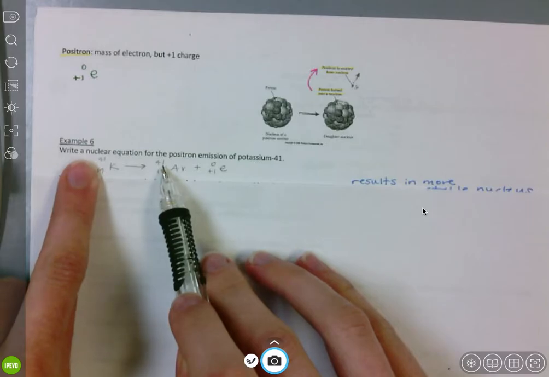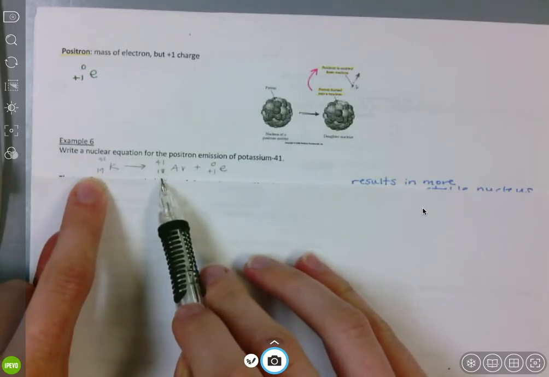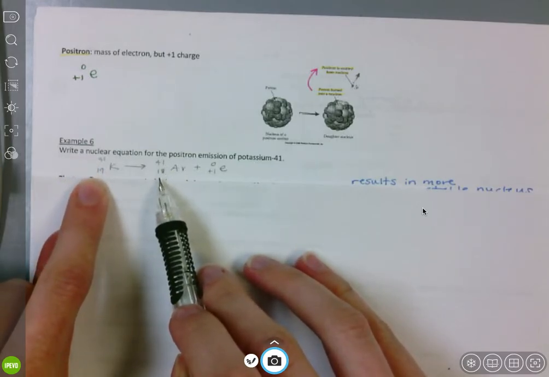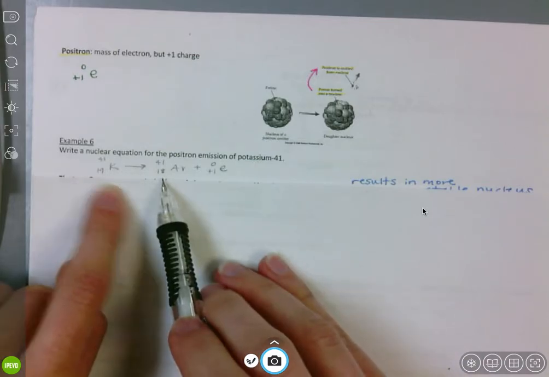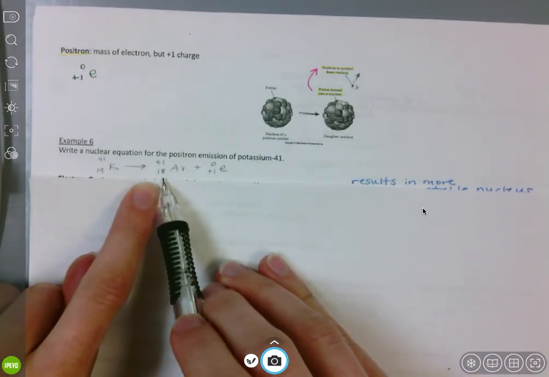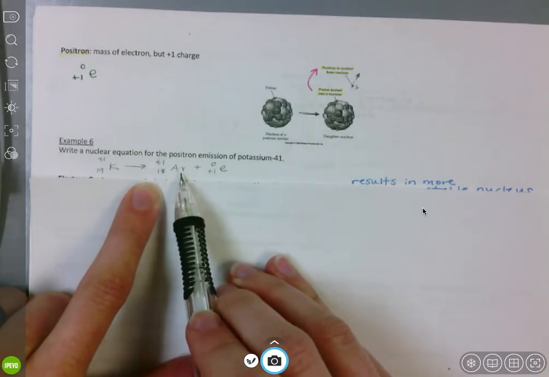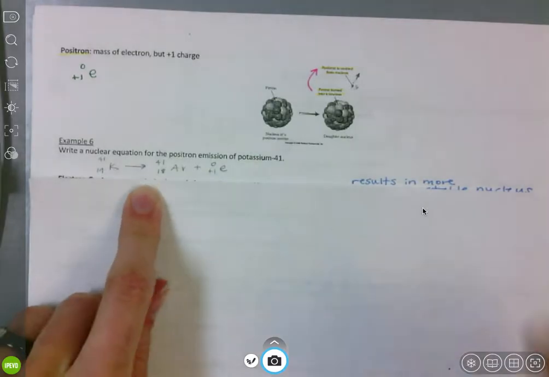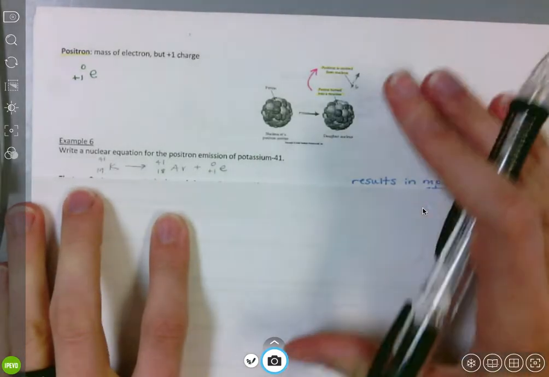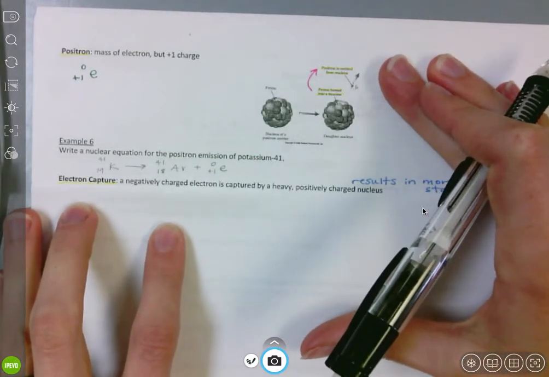So we're keeping the mass number 41, but we are losing a proton essentially because it's turning into a neutron. So that means that we're going down 1 in our atomic number. Element number 18 is argon here. So positron emission, we're just going down 1 element on the periodic table, basically.